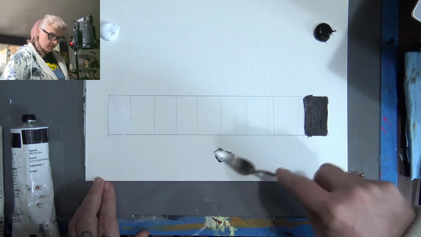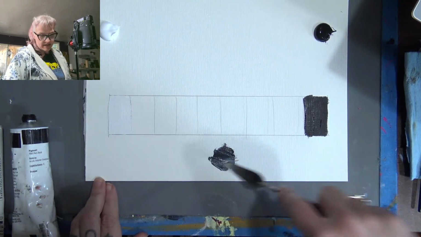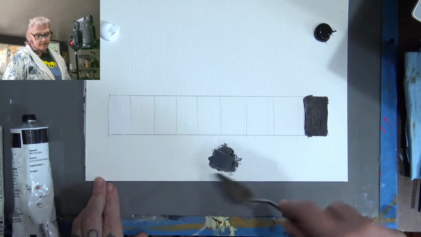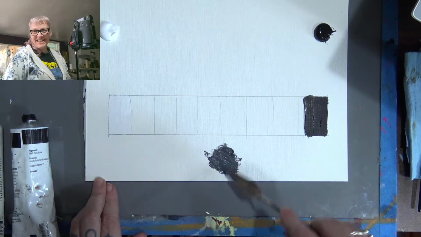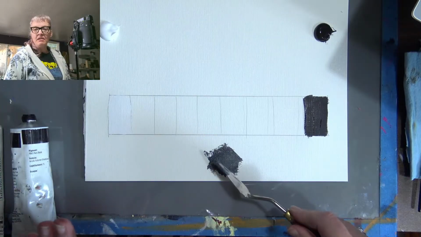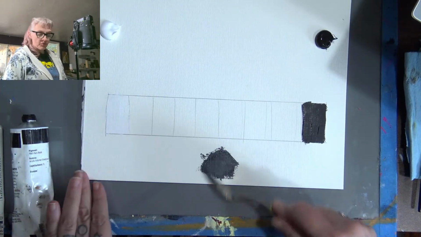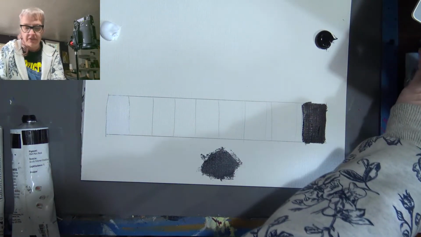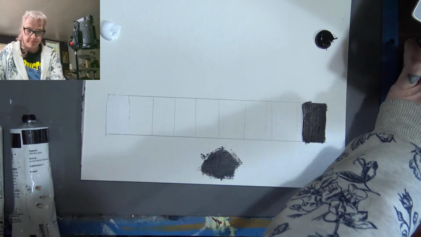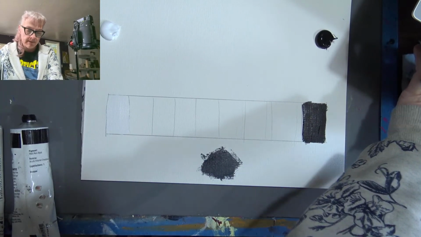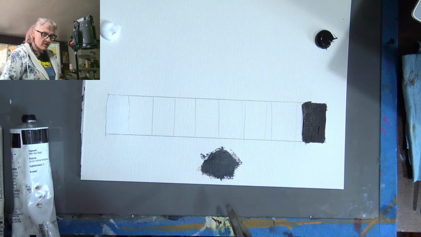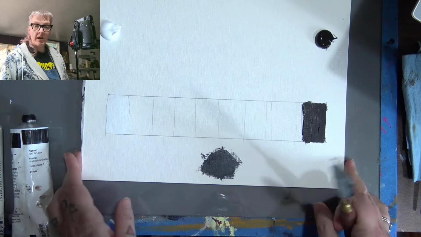And we'll see. Yeah, see how dark that is? That's not a mid-value gray. So that's what I mean. Don't just mix them 50-50 because that isn't going to work. So now I know my black is a lot stronger than my white.